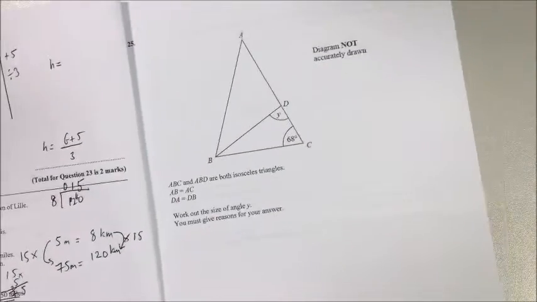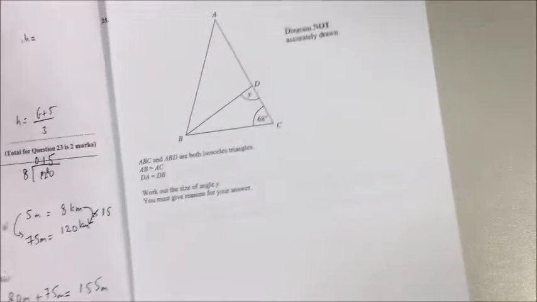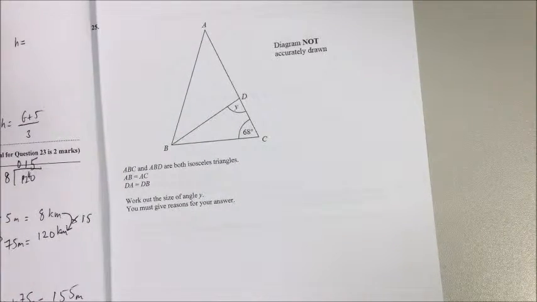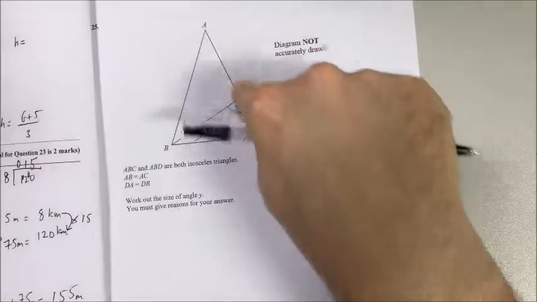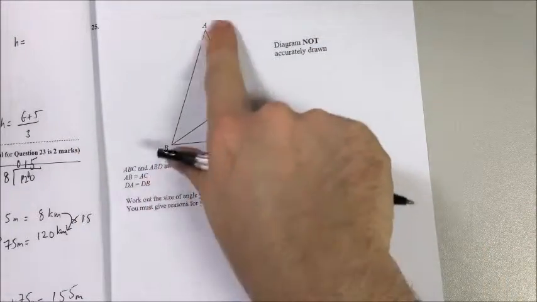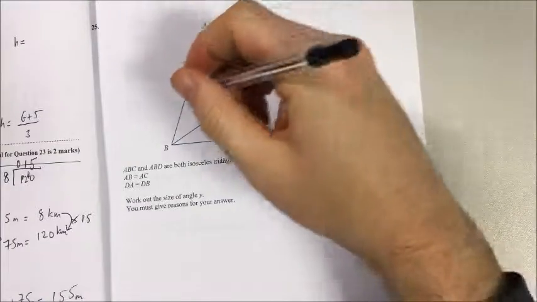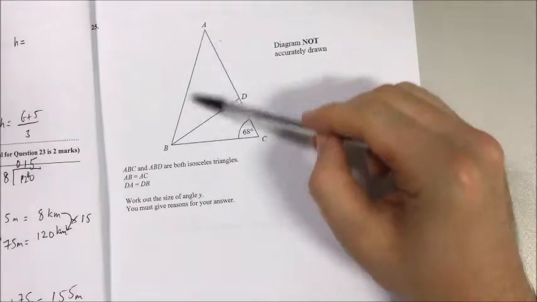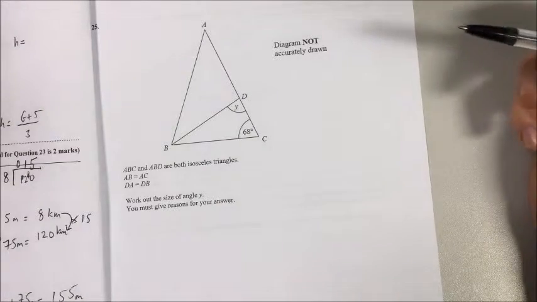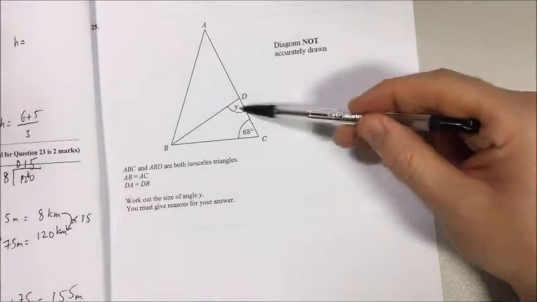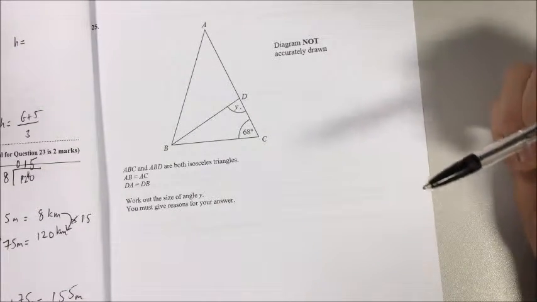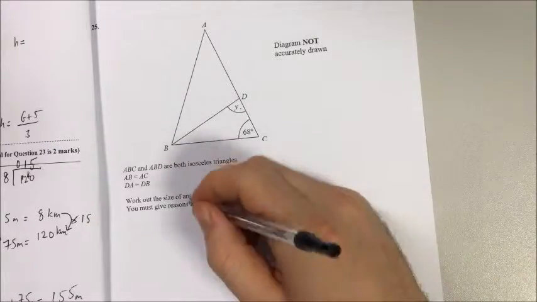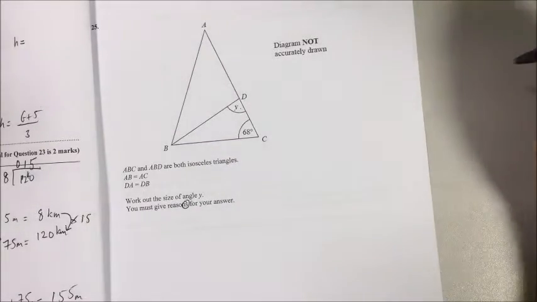Okay. That one was on the higher paper. That definitely was on the higher paper. Okay, let's have a look. ABC, just follow your fingers. ABC, this triangle here, the big one, is an isosceles triangle. ABD is also an isosceles triangle. Work out why. You must give reasons, so there's more than one reason for your answer.